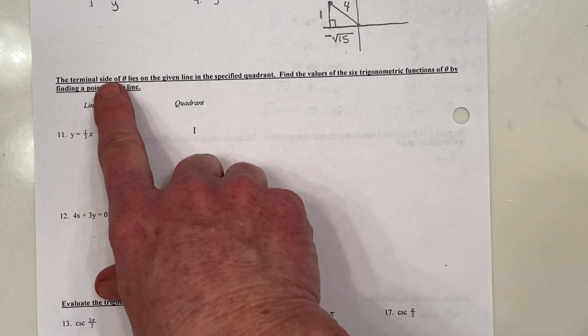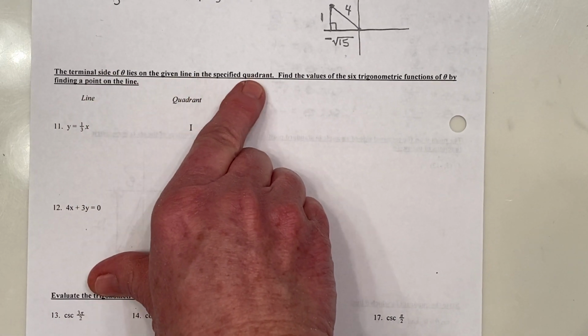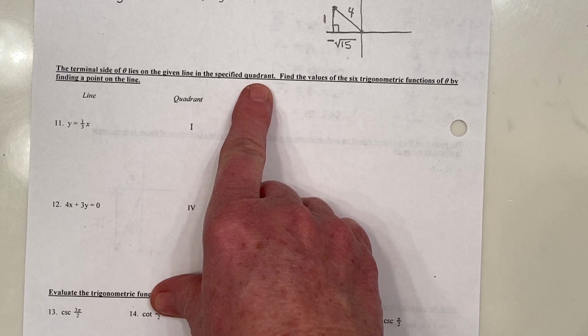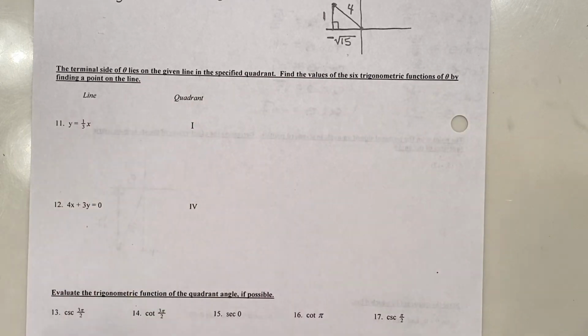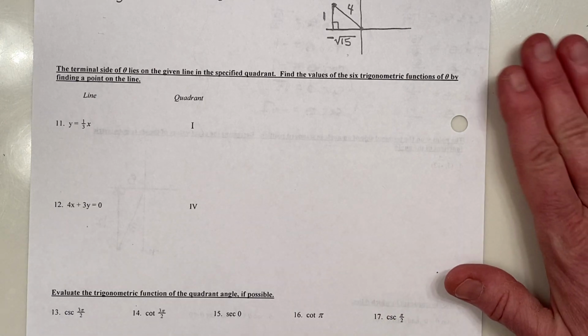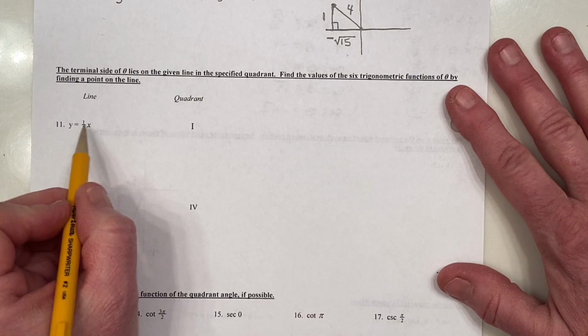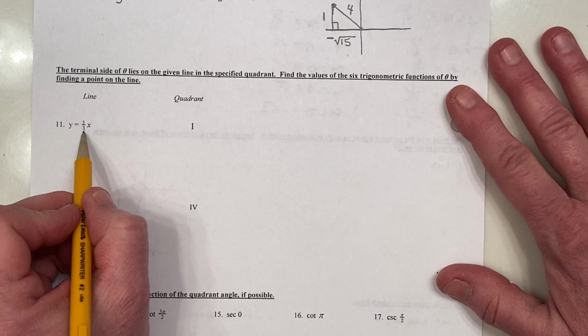Let's look at these middle sets of problems and see what's changing. The terminal side of theta lies on the given line in the specified quadrant. Find the values of the 6 trig functions of theta by finding a point on the line. So I've got this line, and it tells me to consider this linear function in quadrant 1.